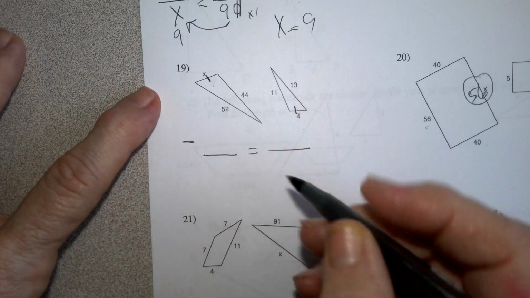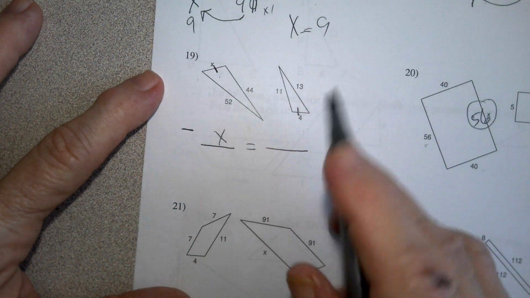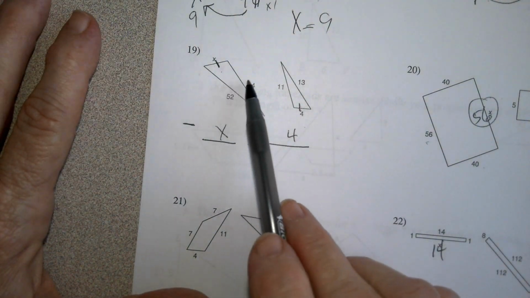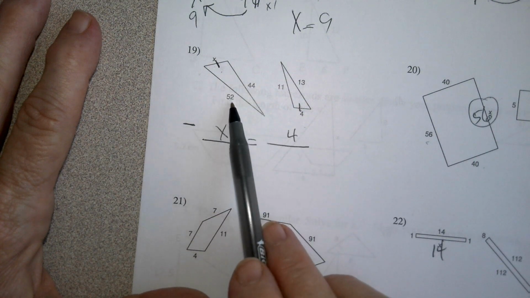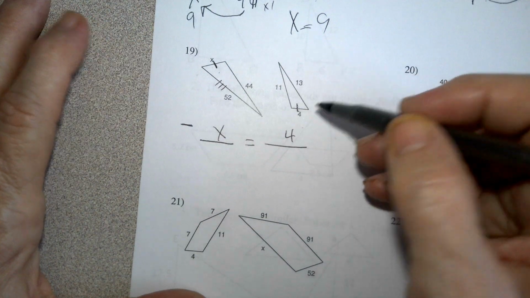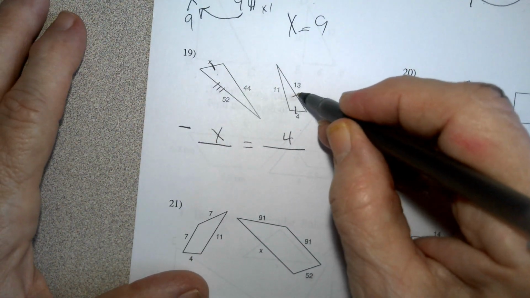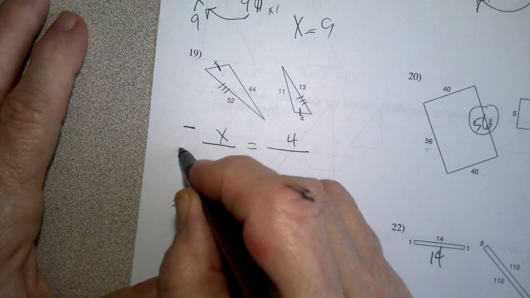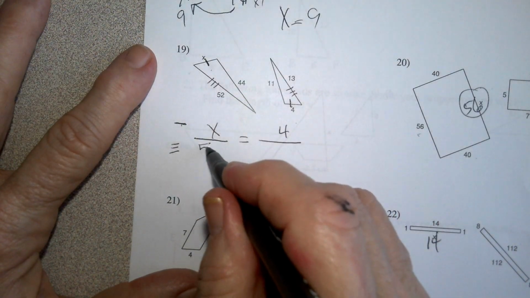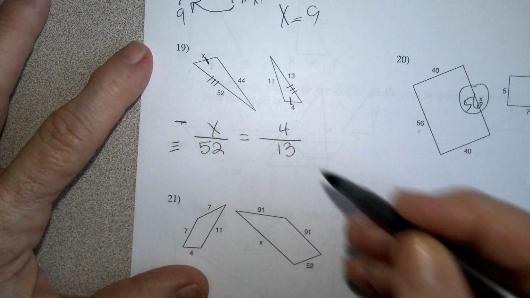So I'm going to do the one notch, which is X on the left one, the 4 on the right one. And then I could take either of these. I'll say this one because it's the largest side. 1, 2, 3. Who thinks they know the largest side on the one to the right? The 13. 1, 2, 3. So I'm going to line up the shortest side to the largest side. So the largest side here is 52. The largest side here is 13.